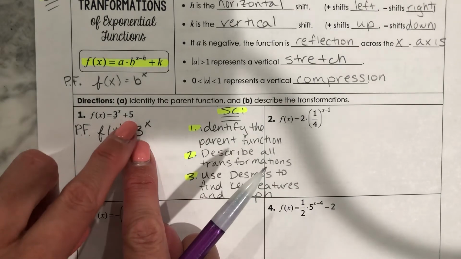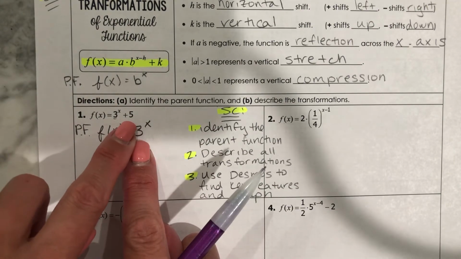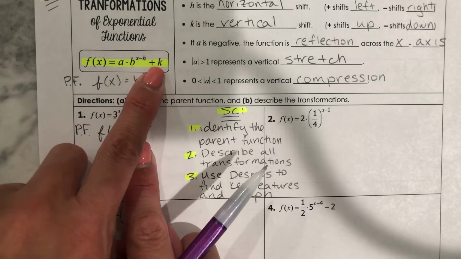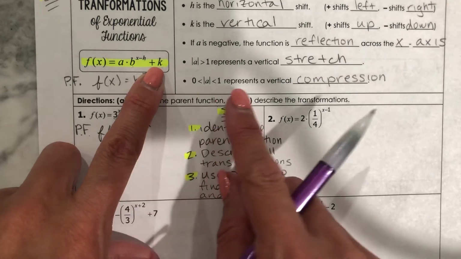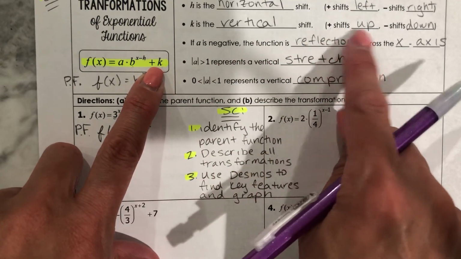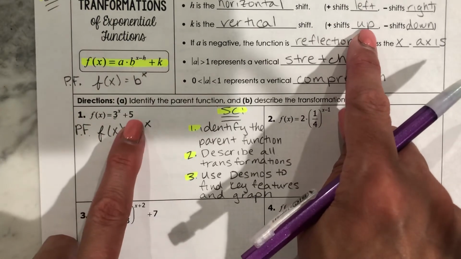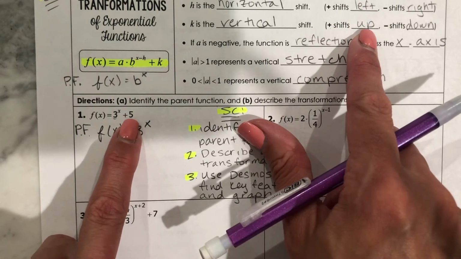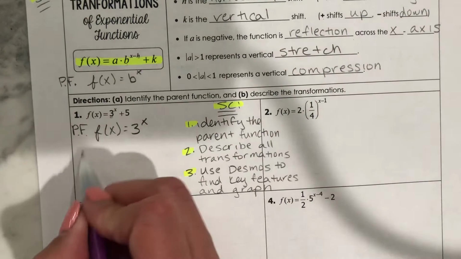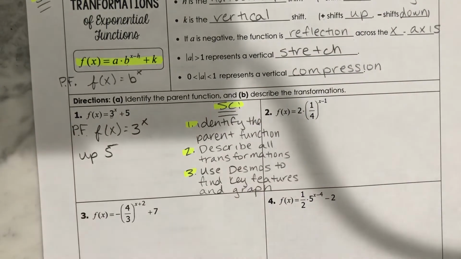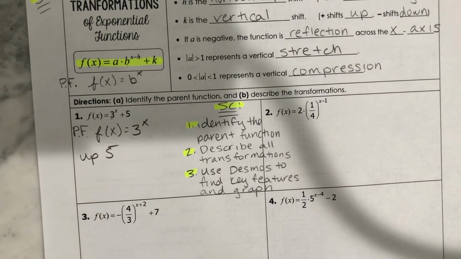Now what does this plus 5 do? So the plus 5 is that plus k, and if you're adding, you're going to go up. So this is going to be moving the graph up 5. And that's it. All right, let's do one more together, and then I'll let you do the next 2 on your own.